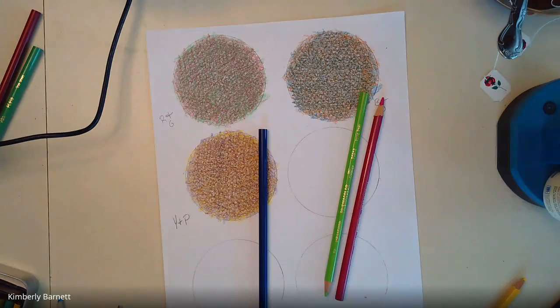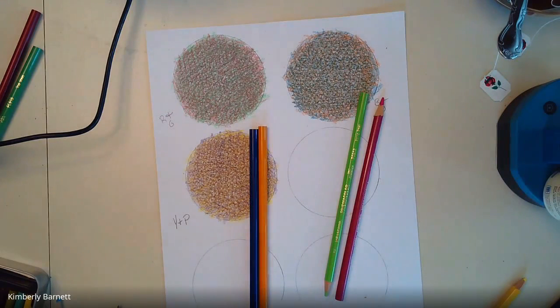And a yellow orange. There's one. And then, of course, my last set is a blue-green.